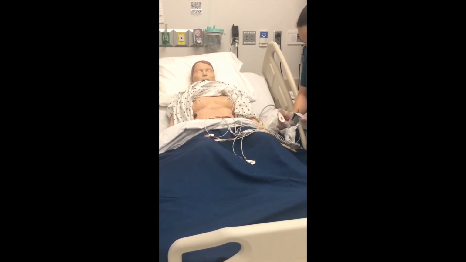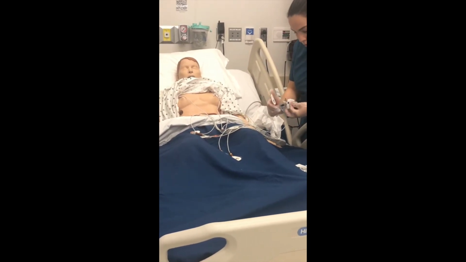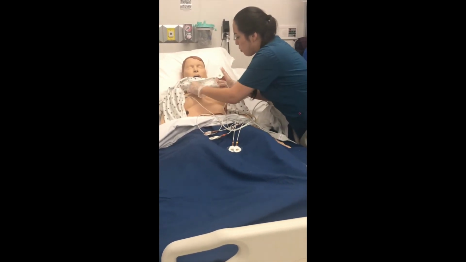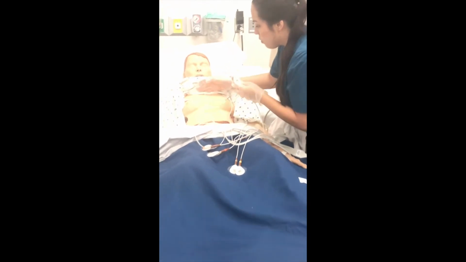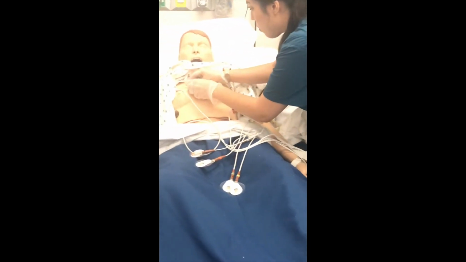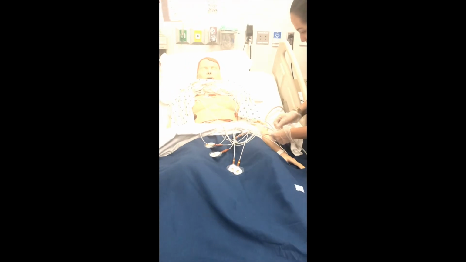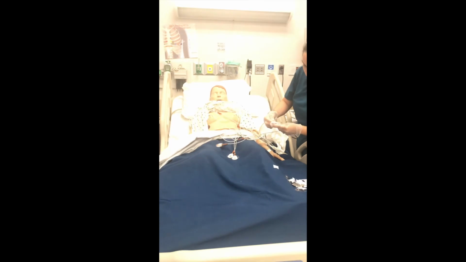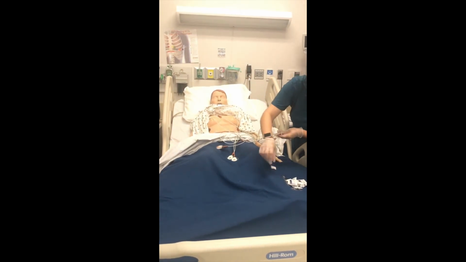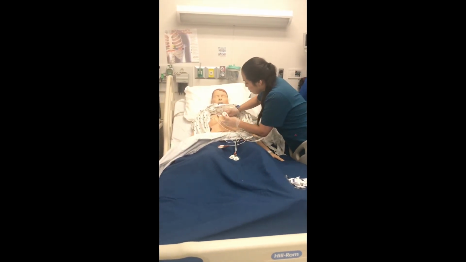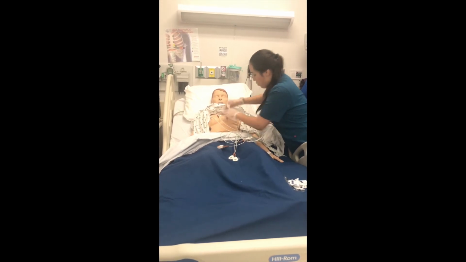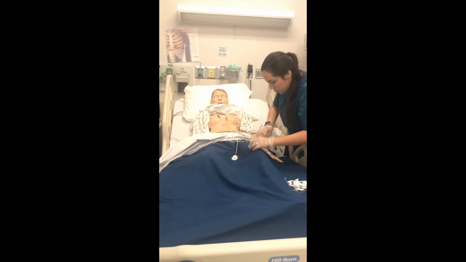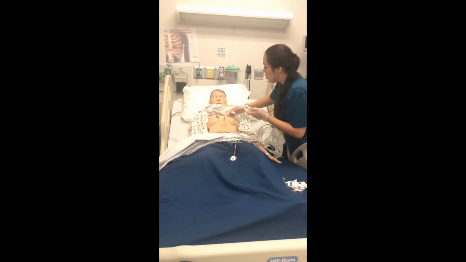Now, place the chest leads as follows. V1, which is placed in the 4th intercostal space at the right sternal border. V2 in the 4th intercostal space, the left sternal border. V3, to the right of V2, is between the 4th and 5th intercostal space.